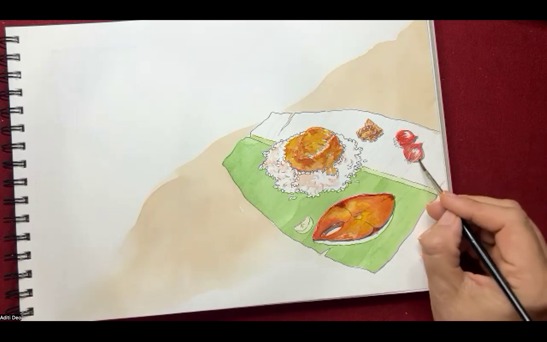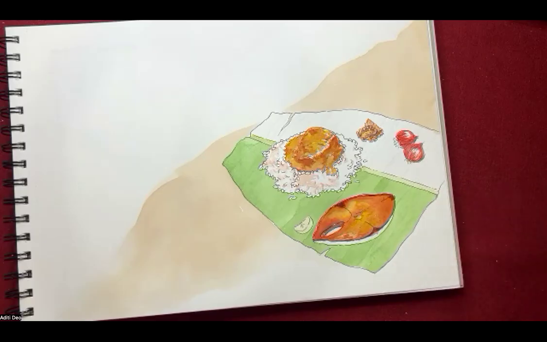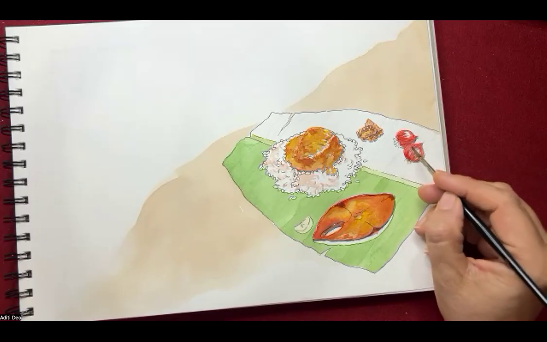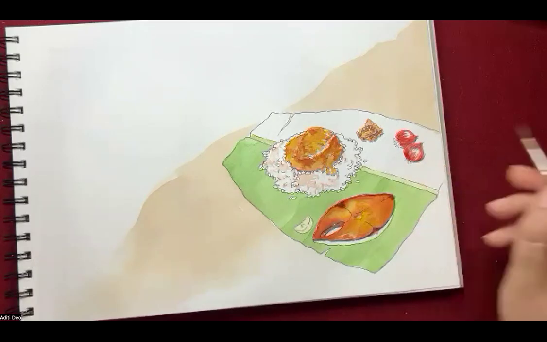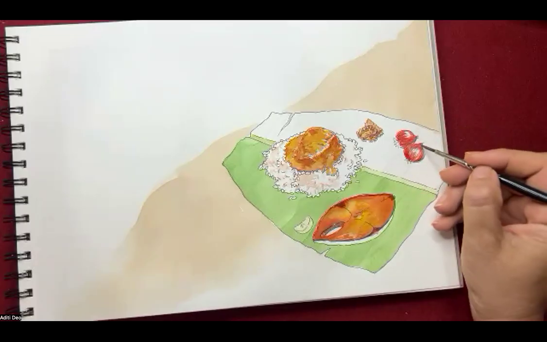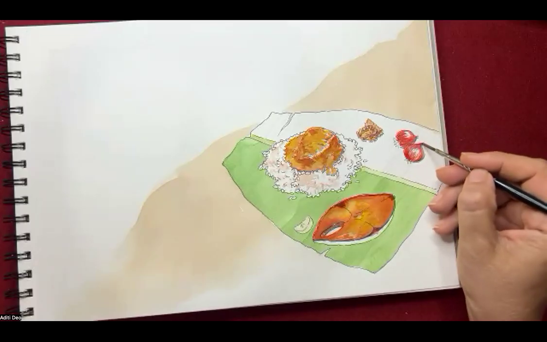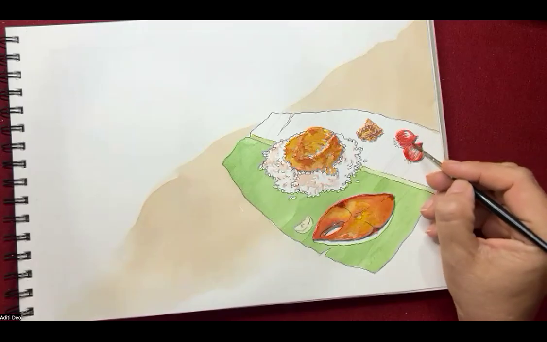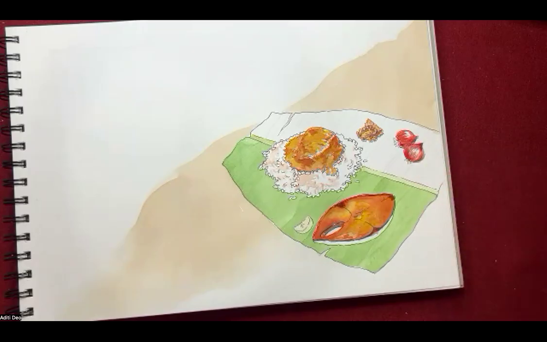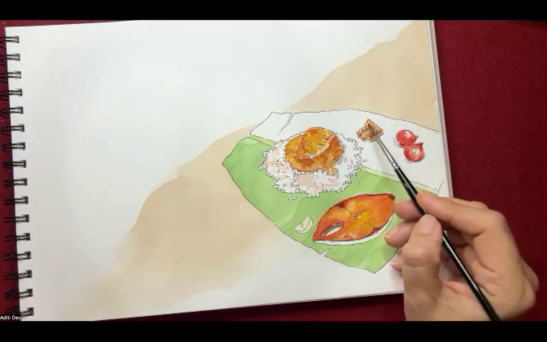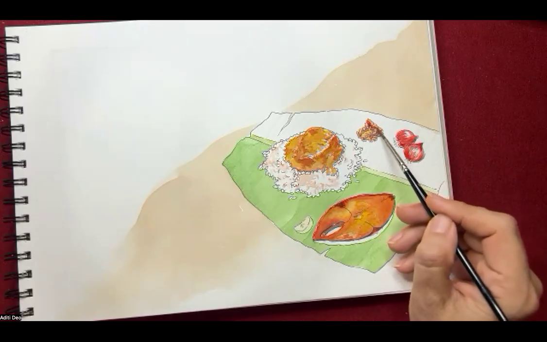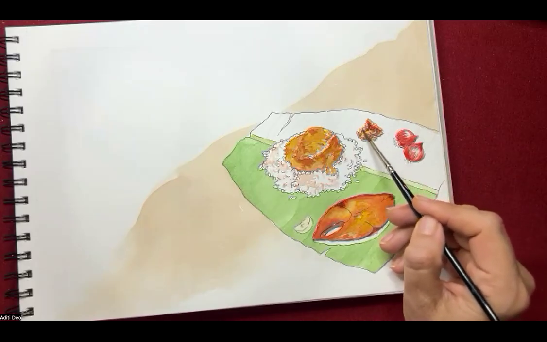It's a very light shade which will give a lot of depth to the onion. Again, this onion color I'm also going to put in the achar.